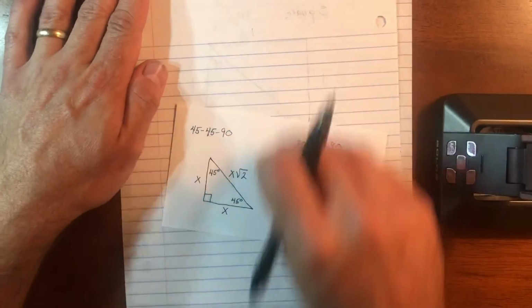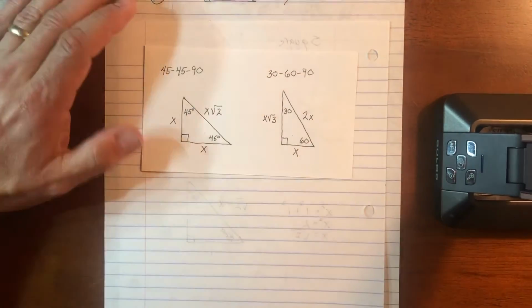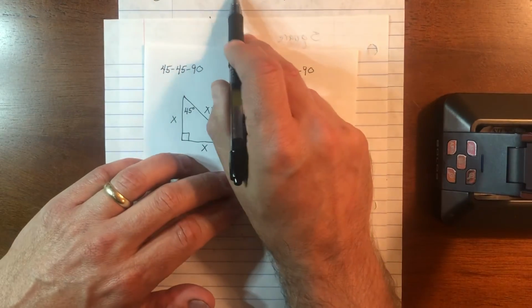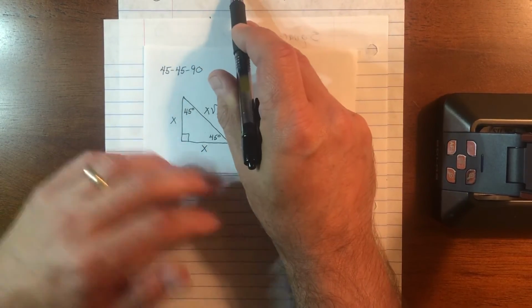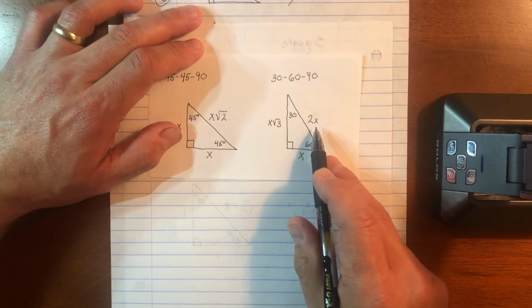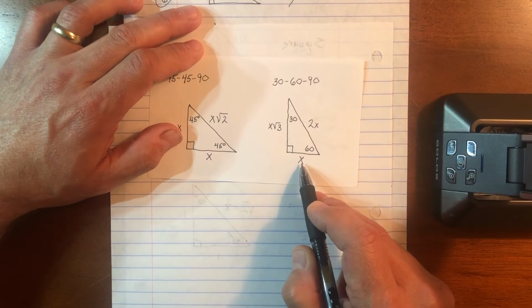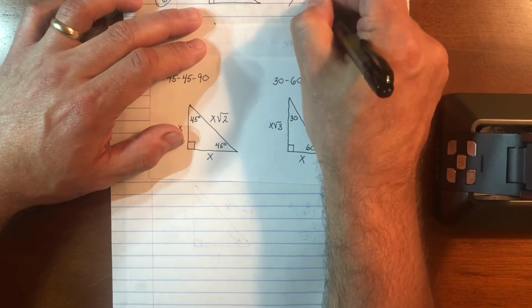Can they get harder? Well, there might be a little bit of algebra you have to do once in a while. We'll see if we get one of those. This is a 30, 60, 90. They've given us the short leg and they want the hypotenuse. Short leg to hypotenuse. What do you think? Short leg to hypotenuse. You have to multiply by 2. What's 5 times 2? 10.